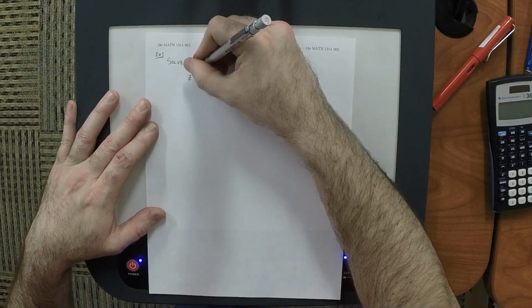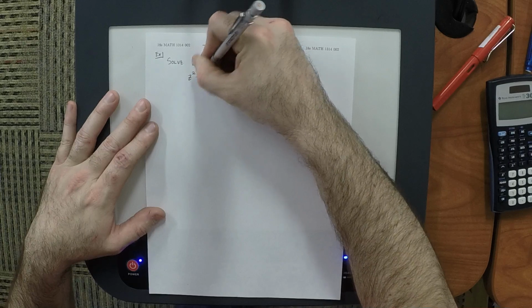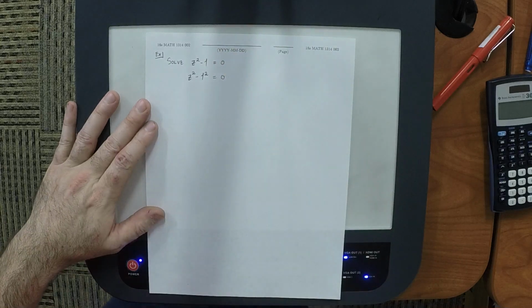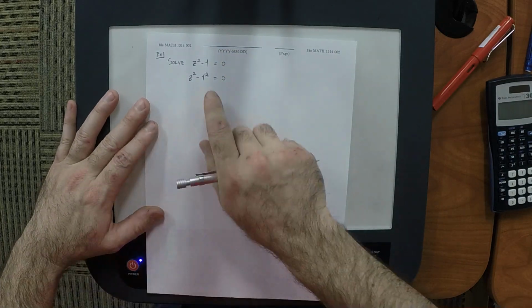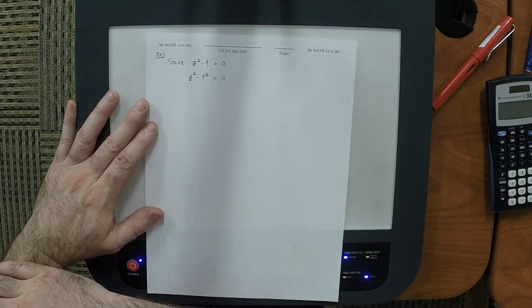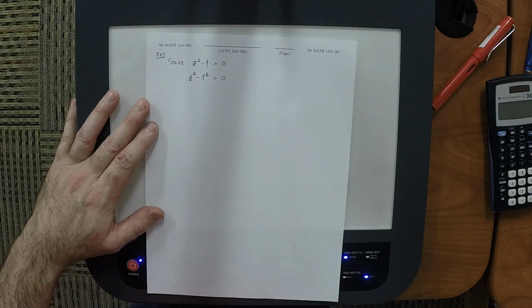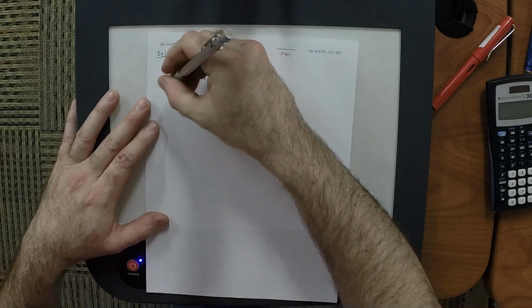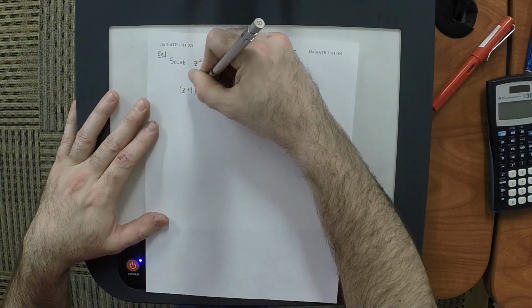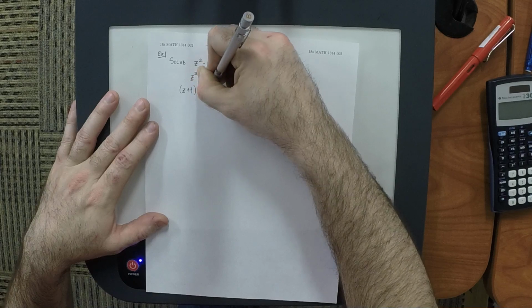Very good. So you could write 1 as 1 squared, because 1 squared is 1. And then yes, now this is the difference of squares. And how does the difference of squares factor? As the product of conjugates, yes. So z plus 1 multiplied by z minus 1.